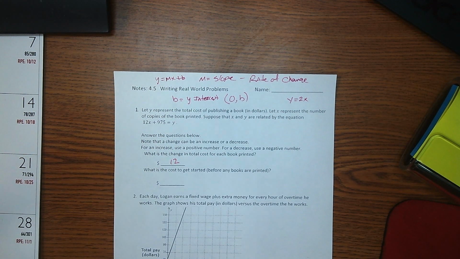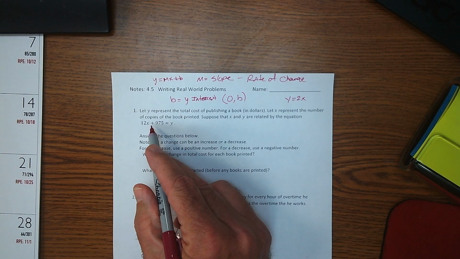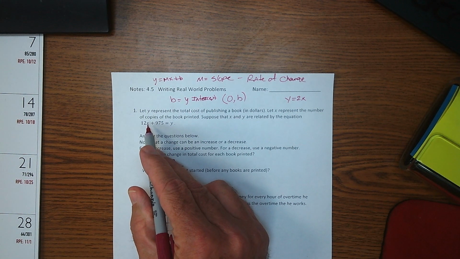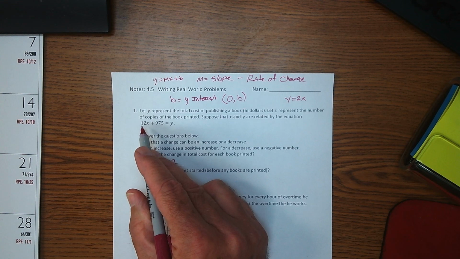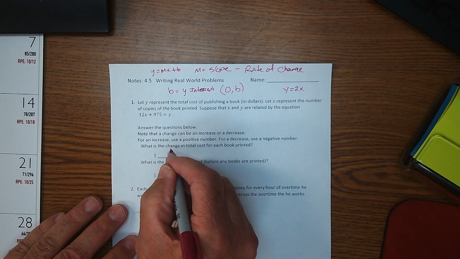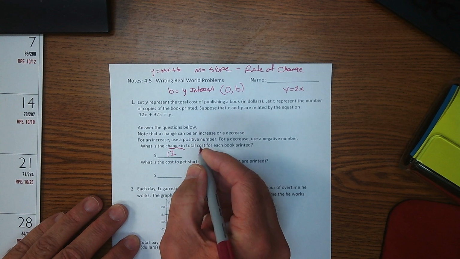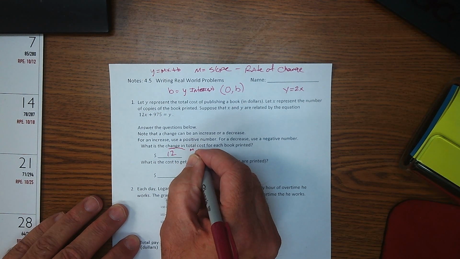Okay? Because what happens is, there you are, okay? When that book is printed, okay, if I print it, it costs $12 per book. So every time the number of books I print changes, the cost goes up. If I change that from 1 to 2 books, I've just added $12 more to my total cost. And so the rate of change is what that 12 is right there. So the change for total cost, the change word is always my slope. Okay? When it says change, that's always my slope or my rate of change word. Okay?